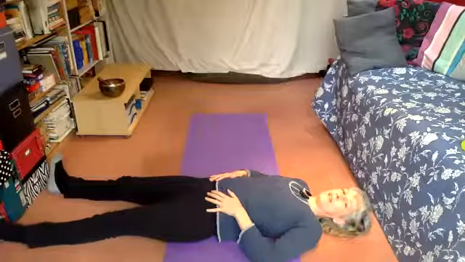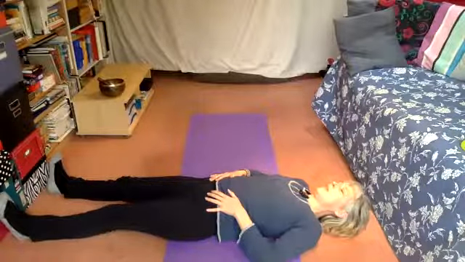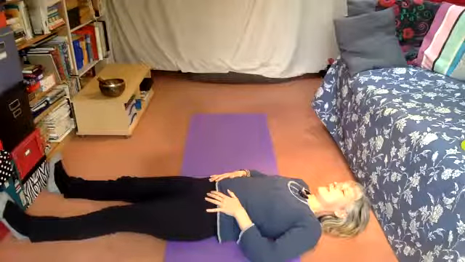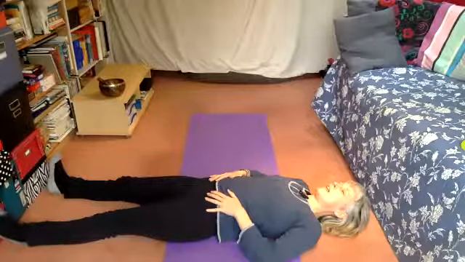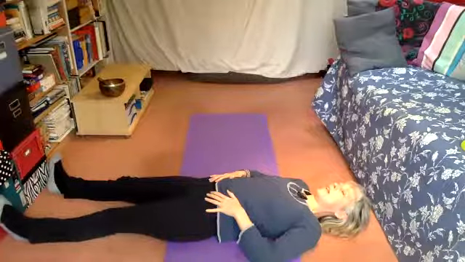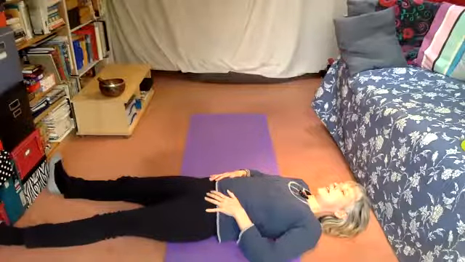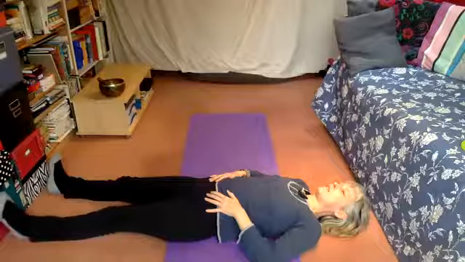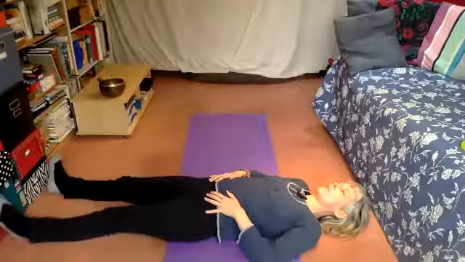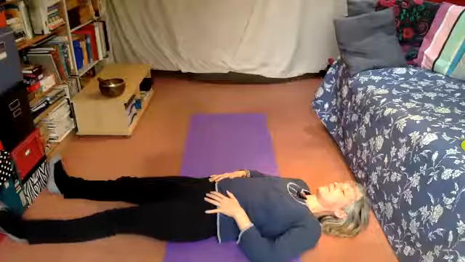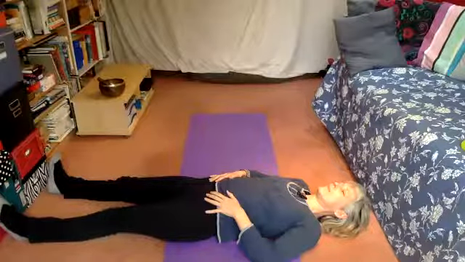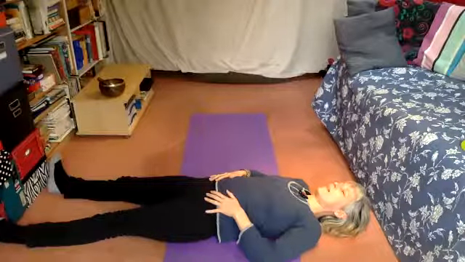And then rolling the left leg. So if you're needing to bend your right knee, please do, and straighten the left leg, or you can keep both legs straight. And then doing this internal rotation, this rolling motion on the left leg. And it might feel a little different. It might be smoother or less smooth. And then relaxing again.